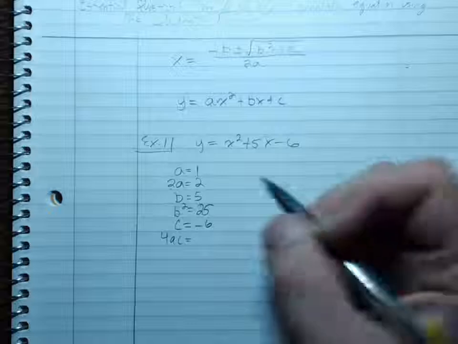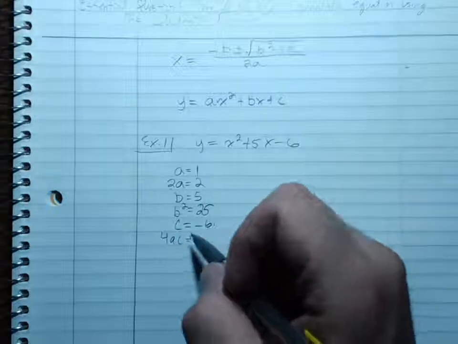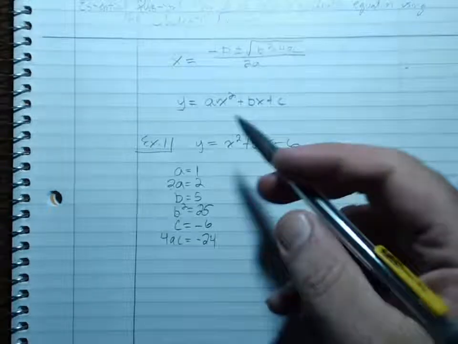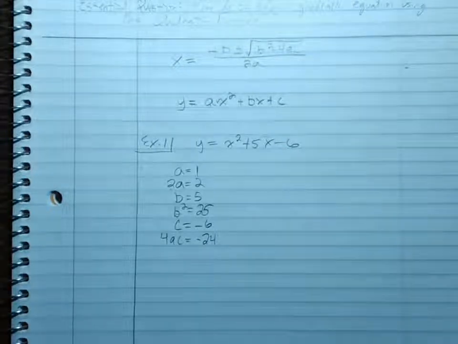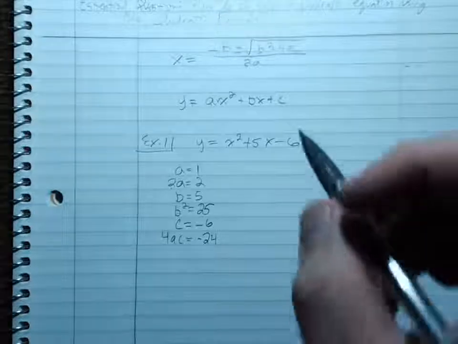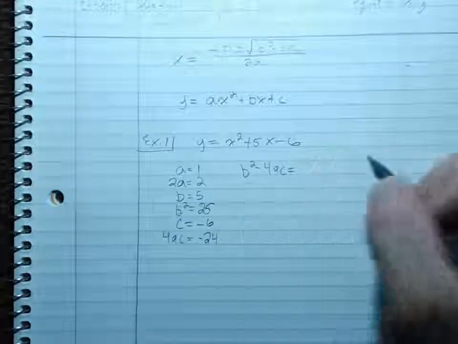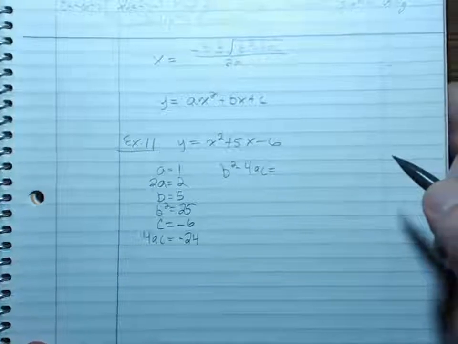Making it easy here. So let's see. 4 times 1 is 4, times negative 6 is negative 24. I'm doing all these little pieces because the next thing I'm going to do is see what b squared minus 4ac is. That's my discriminant, if you'll recall from a previous video.